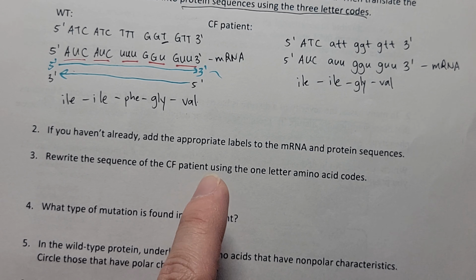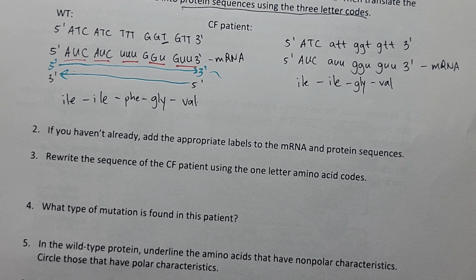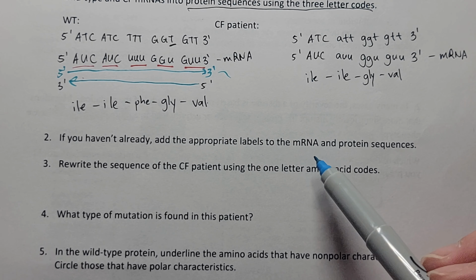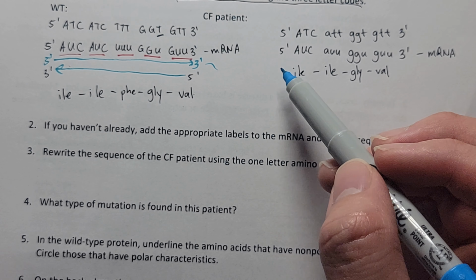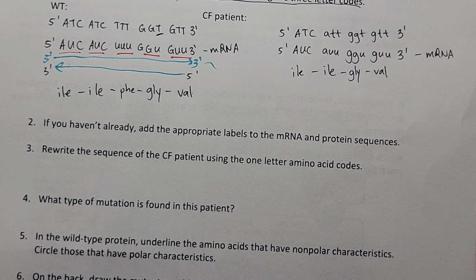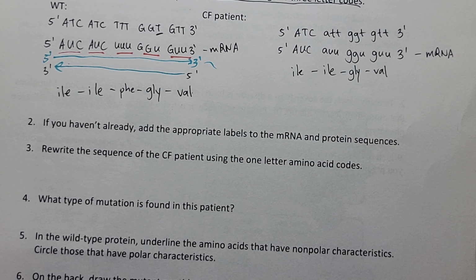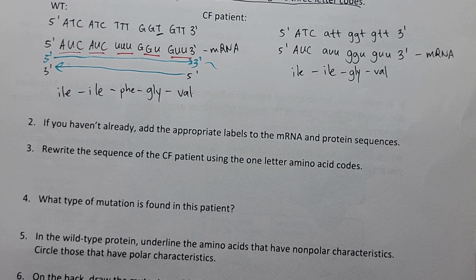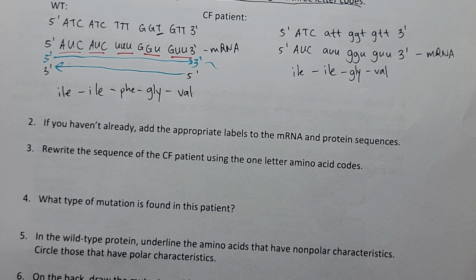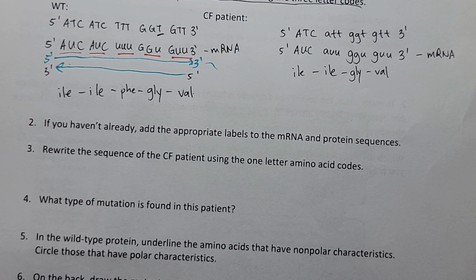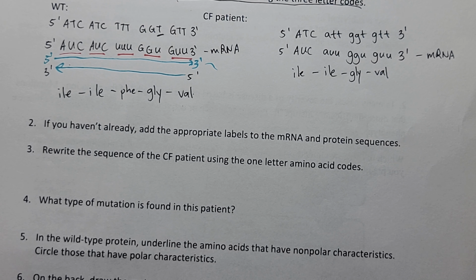Number 2 is asking us to add the appropriate labels to both the mRNA and the protein sequences. The first part is already done because we already labeled our mRNA. We already added the 3 prime and the 5 prime. Same way over here, we have the 5 prime and 3 prime here. That is the right labeling of a strand. When we're dealing with DNA and mRNA, we always have to make sure that we write the 5 prime and the 3 prime polarities. And then for protein sequences or polypeptide sequences, we don't use 5 prime to 3 prime.